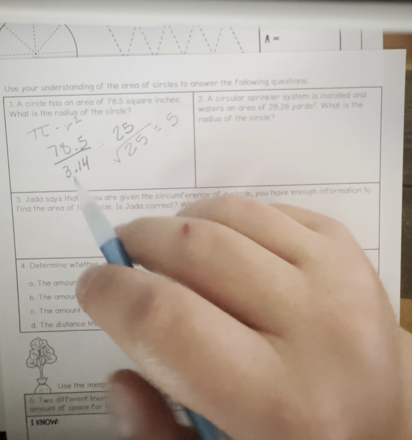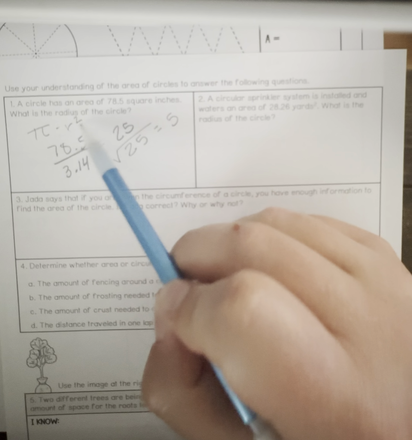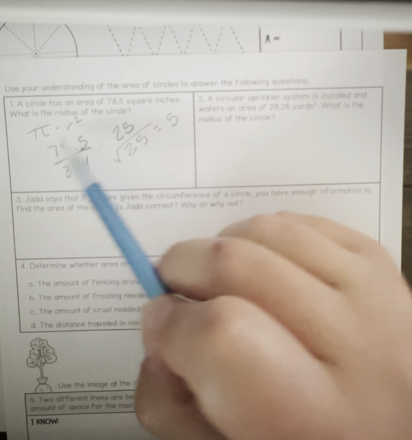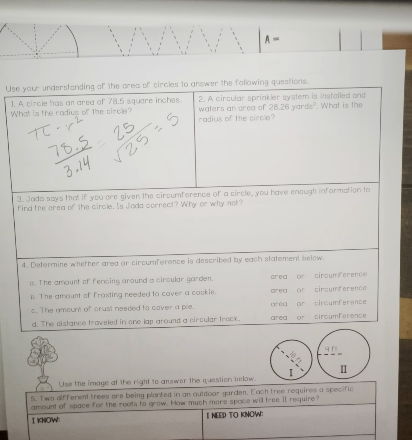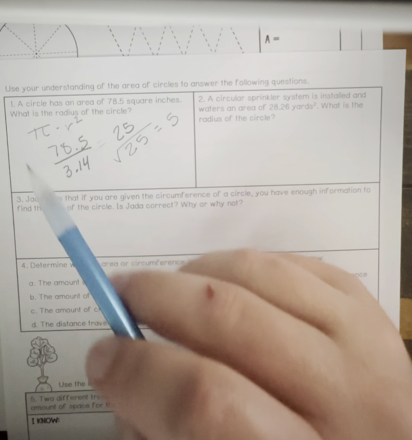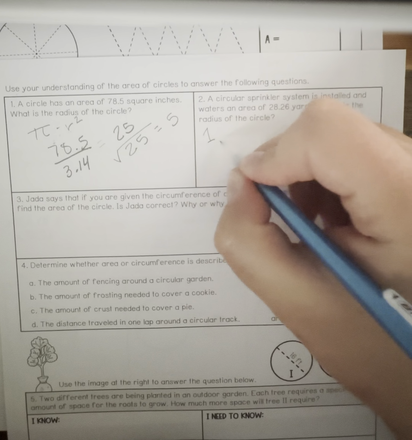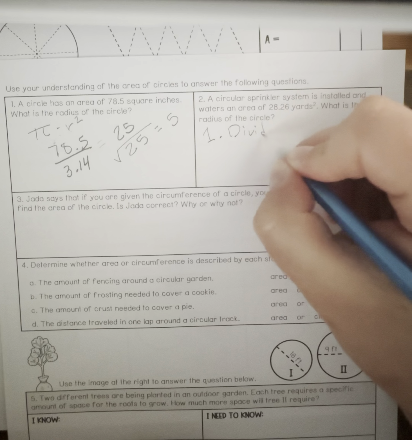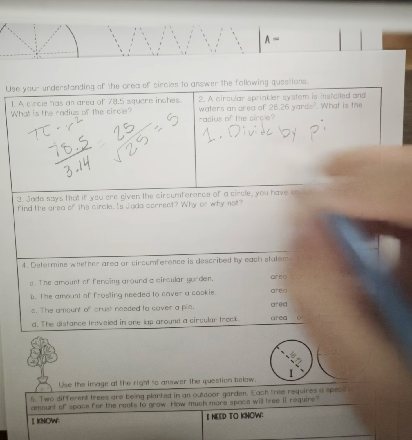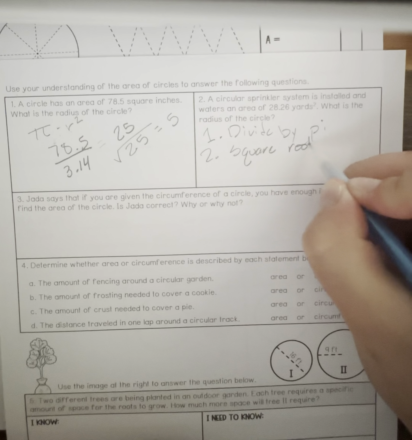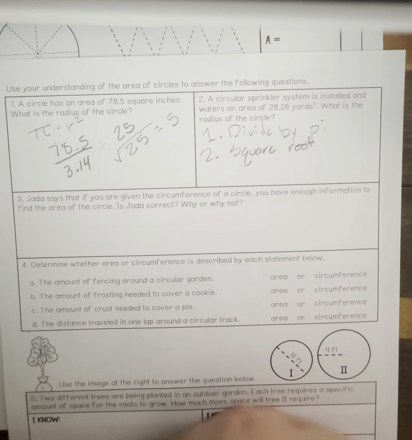So whenever we have to backtrack, you gotta think pi times radius squared. So I gotta do that backwards. It's gonna be divide first, divide by pi, and then square root. Gives you the radius. I'm gonna give you all about a minute. Practice that one, number 2. Divide by pi. Second step, square root. Divide by pi, square root.